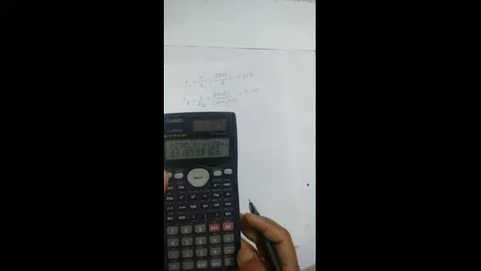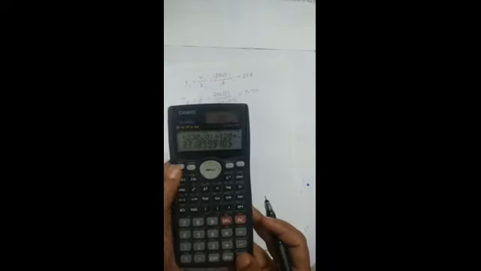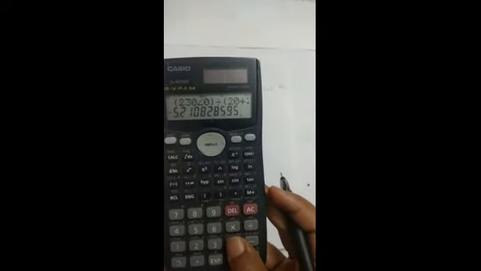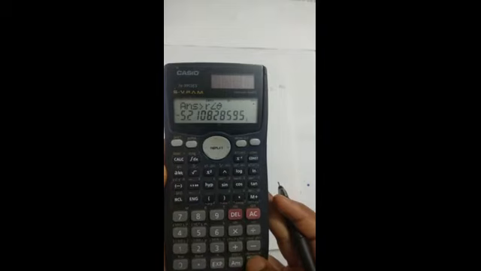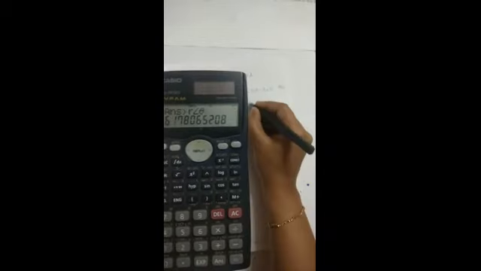that is 3.319. Shift equal, and we get minus 5.21. This is the rectangular form, and we require it in polar form. So what we have to do is press shift and then the plus sign. You will get 6.17.